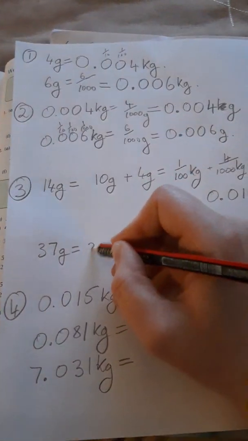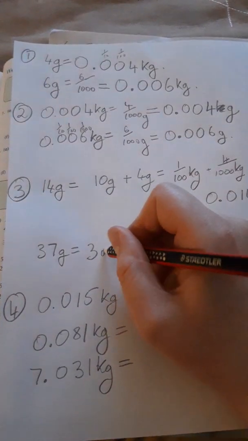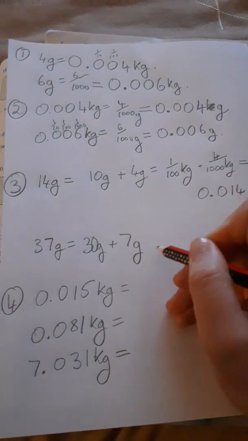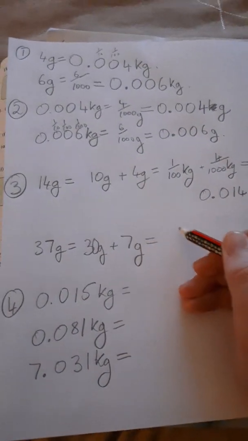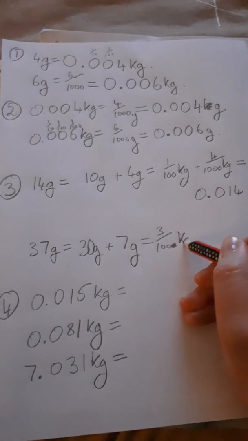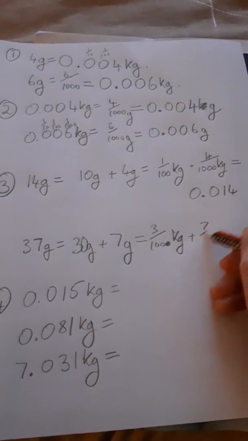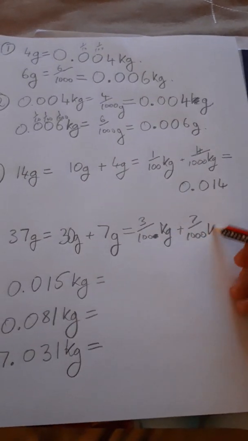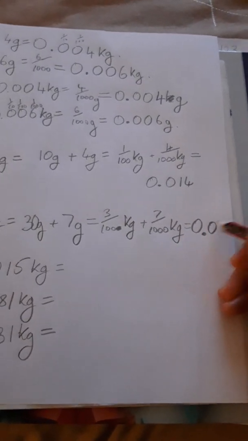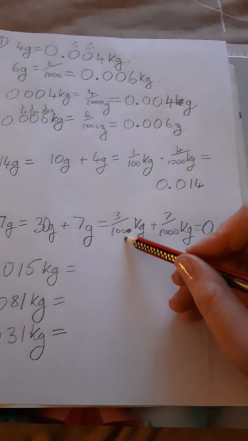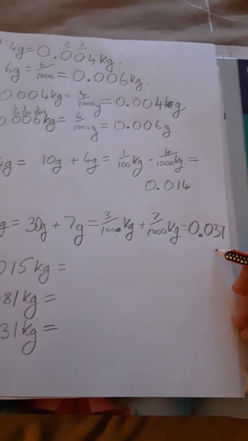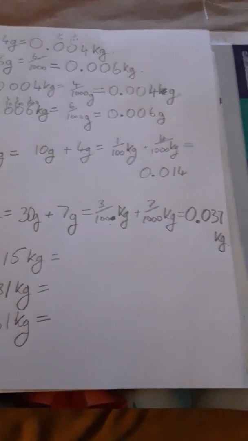It's going to be 30 grams plus 7 grams, because it's 37, is equal to 3 over 100 kg plus 7 over 1,000 kg. So it is equal to 0 units, 0 tenths, 3 100ths, and 7 1,000ths. And that will give you your decimal place kilograms.